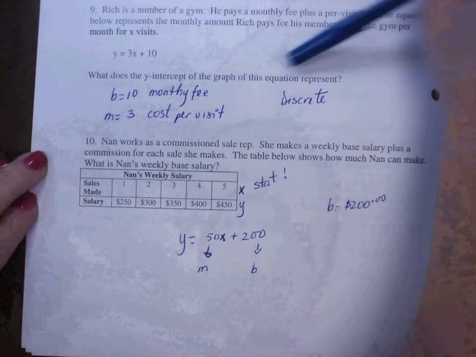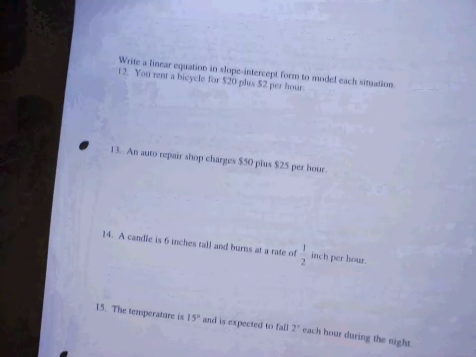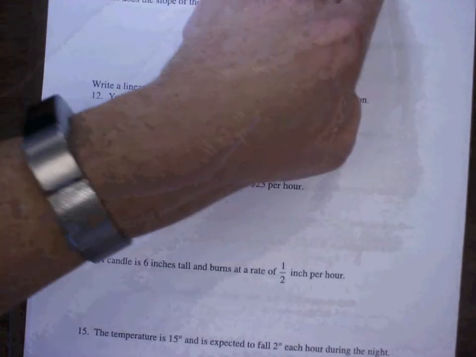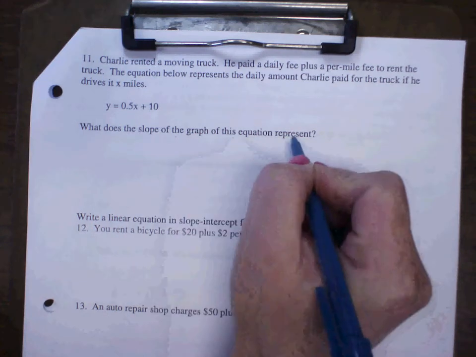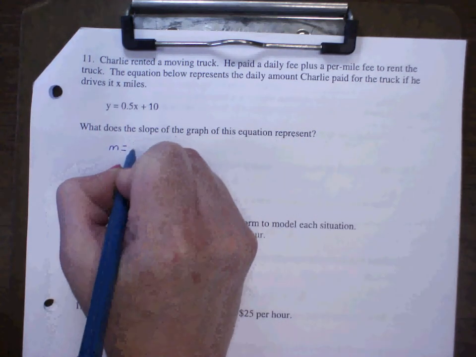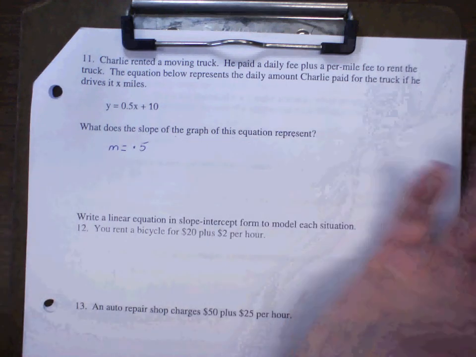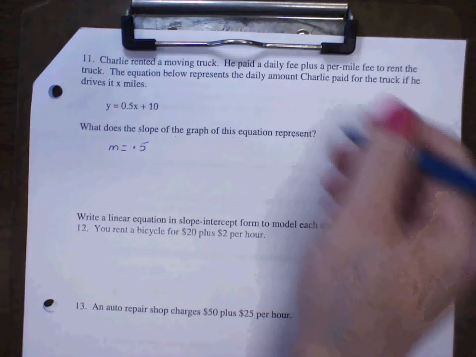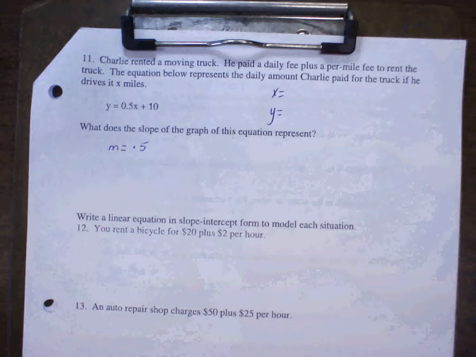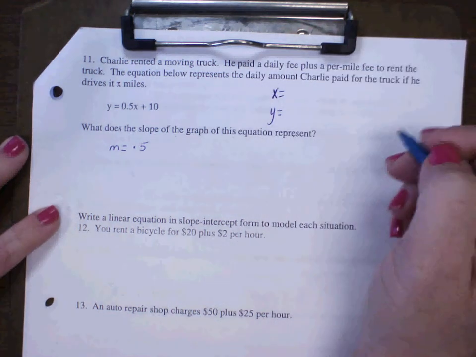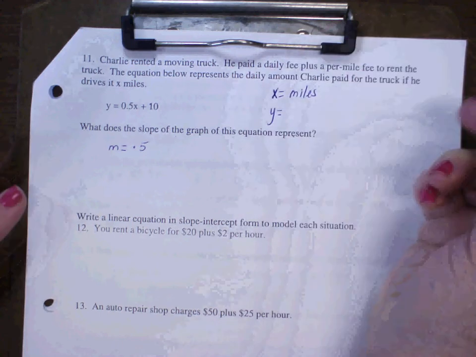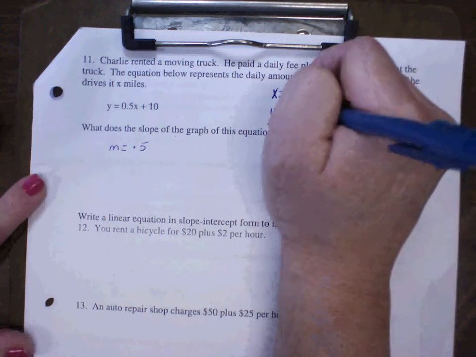So let's think about this. All right, next one. Charlie rented a moving truck. He paid a daily fee plus a per mile fee to rent the truck. The equation below represents the daily amount Charlie paid for the truck if he drives it X miles. All right, what does the slope of the graph of this equation represent? First of all, what's the slope? 0.5, which should be money, right? Because you're paying. All right, what's my X and what's my Y? X is your miles. Miles driven, very good. And what is Y? Not the daily fee. The cost, right?